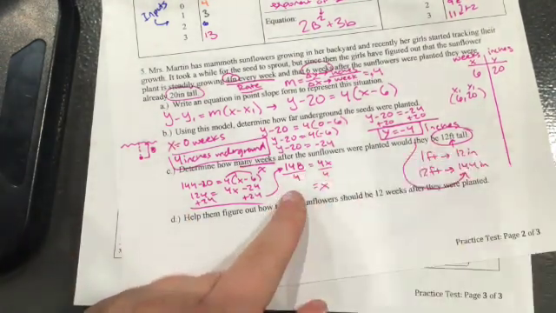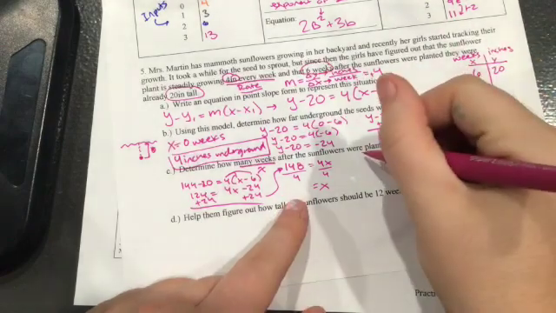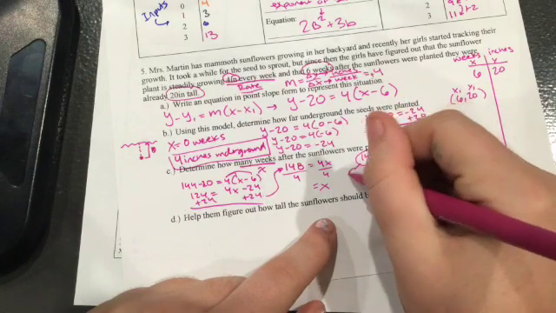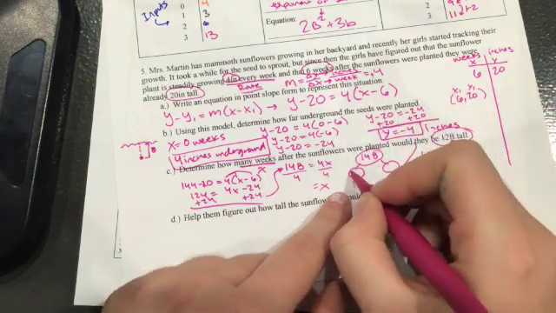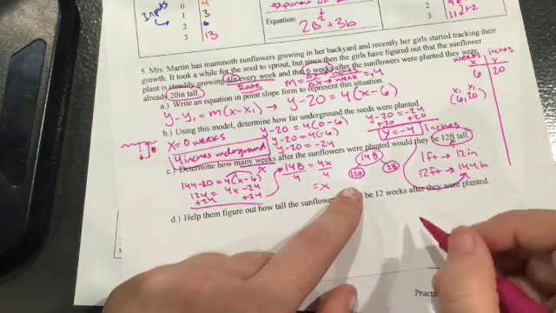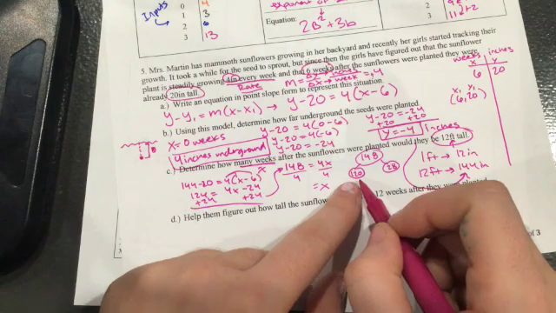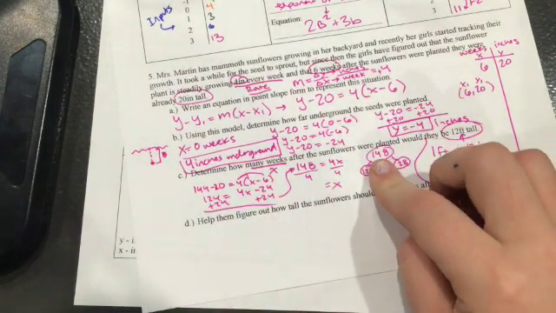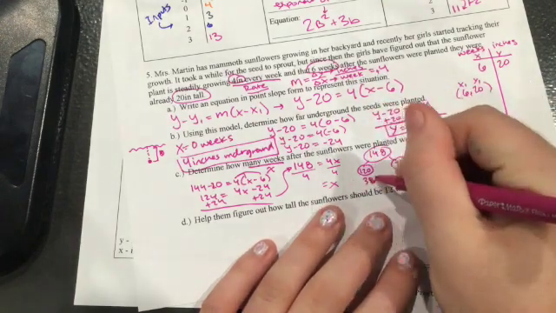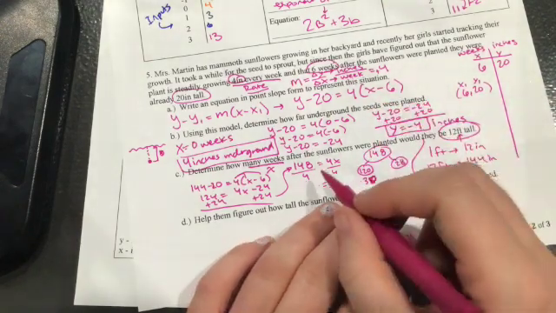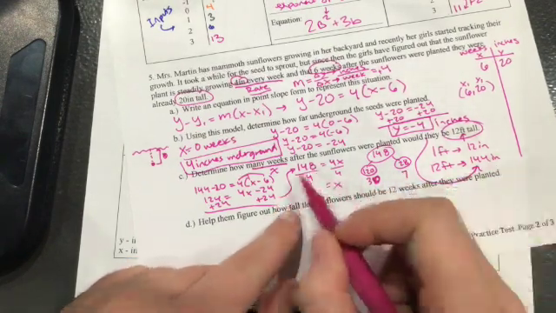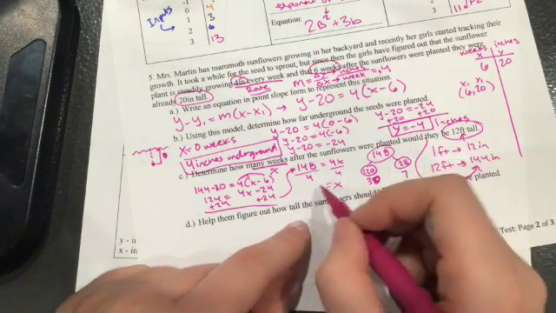That'll give me how many weeks? Let's see if we can figure this out. 148 divided by 4 is hard for my brain, so what I could do is bust it up into easier values: 120 and 28. I know 4 goes into 12 three times, so it goes into 120 thirty times. 4 goes into 28 seven times. So that tells me x is 37.